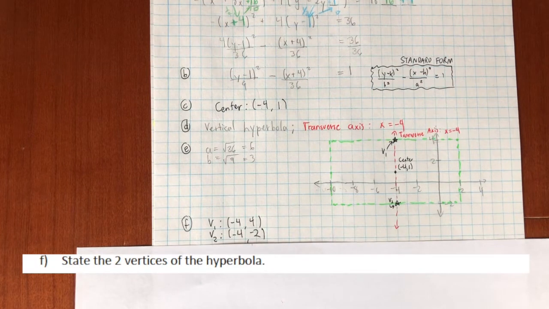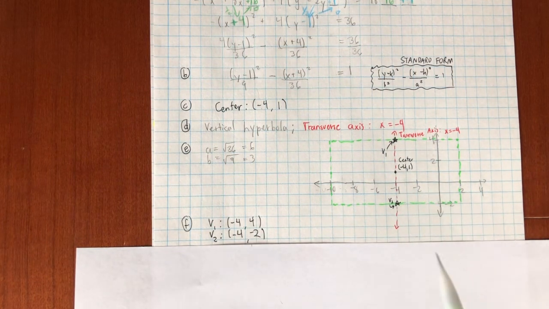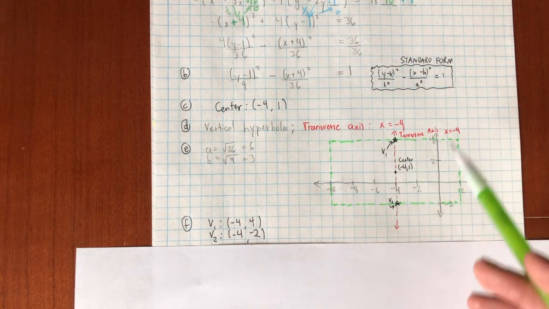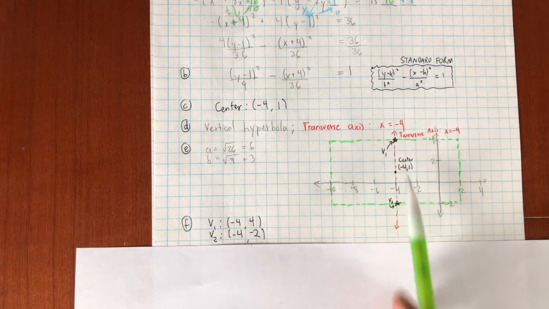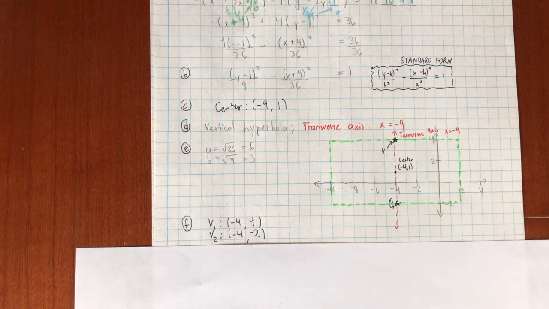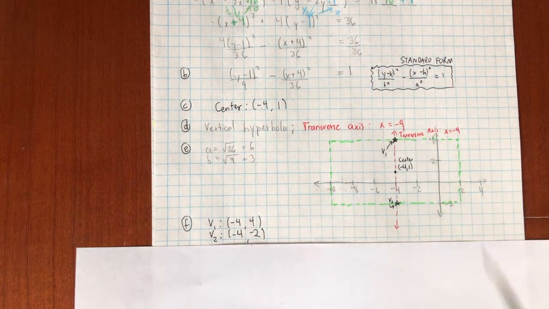For part F, you're supposed to find the vertices of the hyperbola. So we can find the vertices by looking at these points right here. Because we know it's a vertical hyperbola, there will be a graph that goes like that, and it goes through the transverse axis and hits the fundamental rectangle. So in this case, it's going to be (-4, -2), that's this point, and (-4, 4).